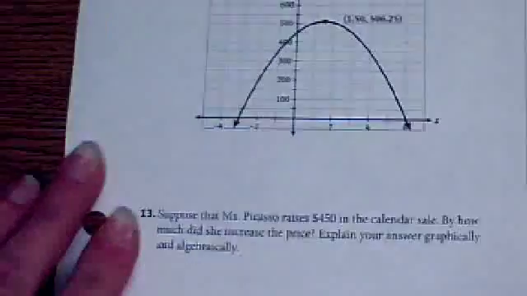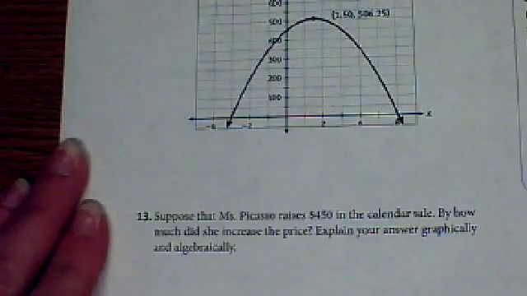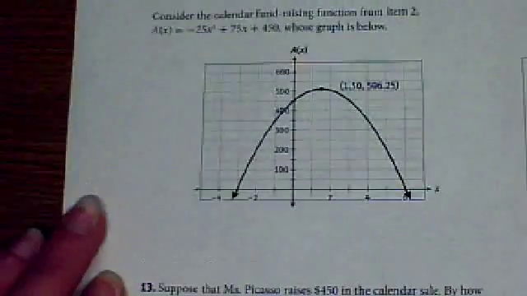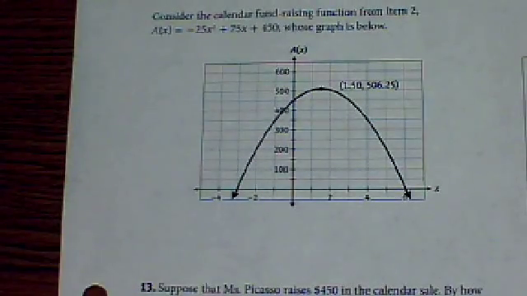Now, looking back at that problem that we started with, the Picasso problem, here's our graph again. Suppose that Miss Picasso raises $450 in the calendar sale. By how much did she increase the price?